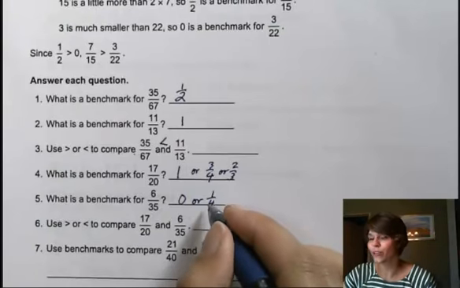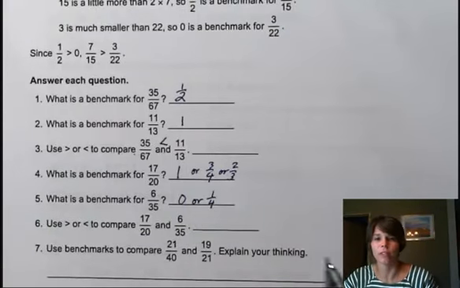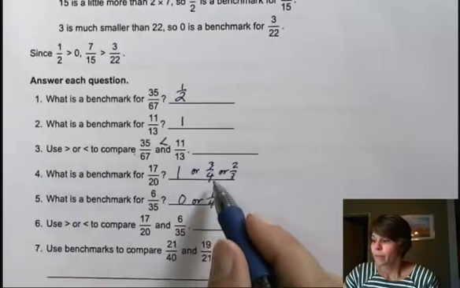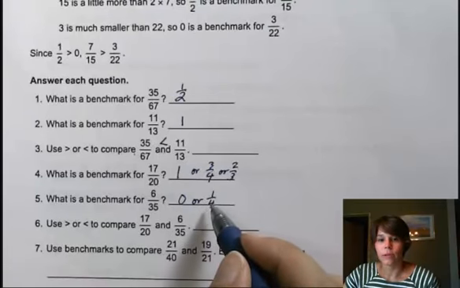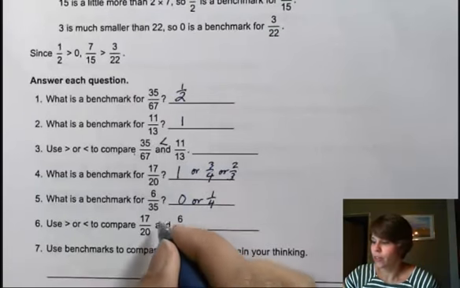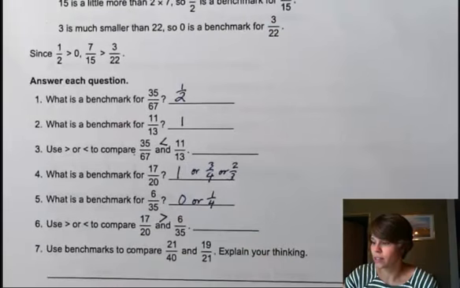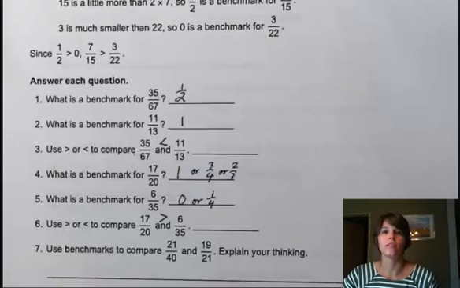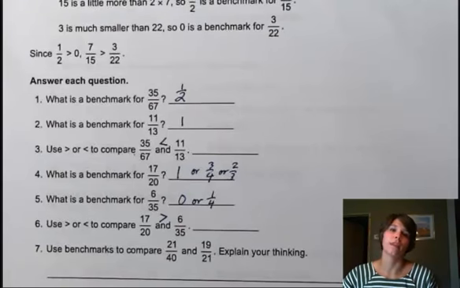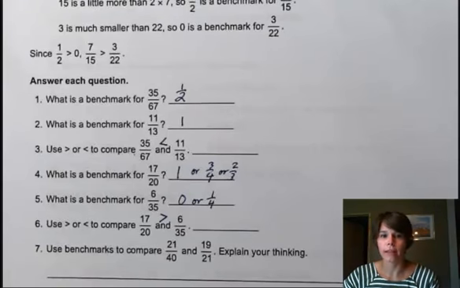But I'm trying to use benchmarks that are common, fourths and thirds. That being said, even if I use these benchmarks, it's pretty easy to tell that 17/20 is greater than 6/35. And that's just number knowledge, okay, just paying attention to what you're being asked.